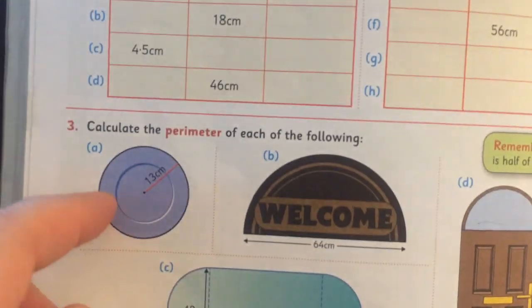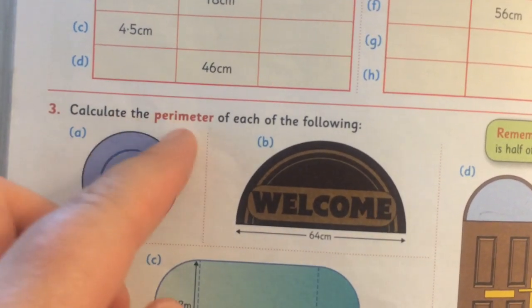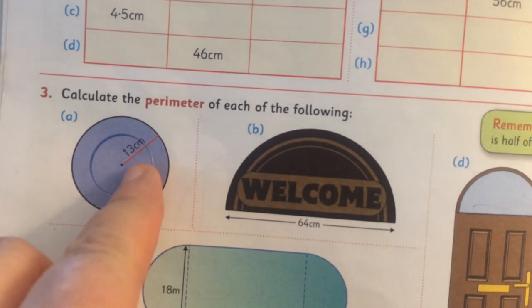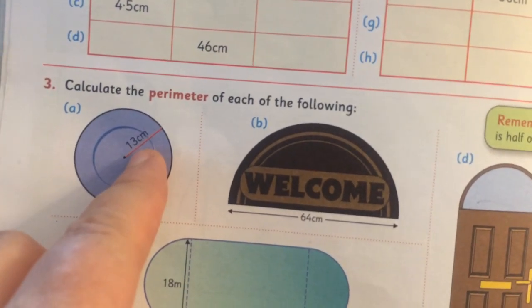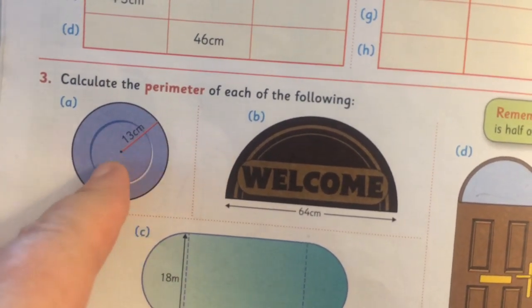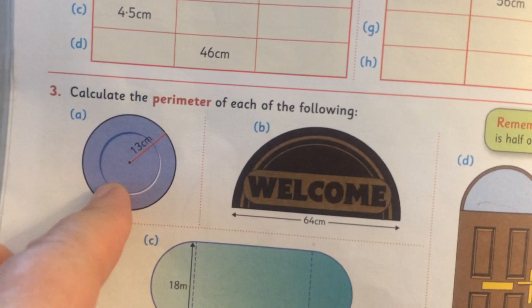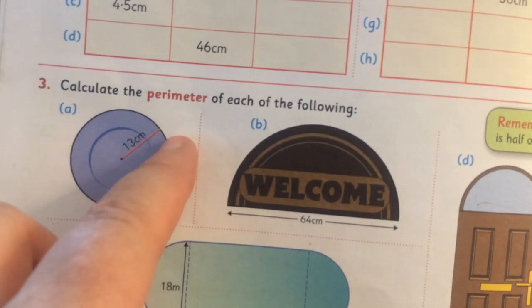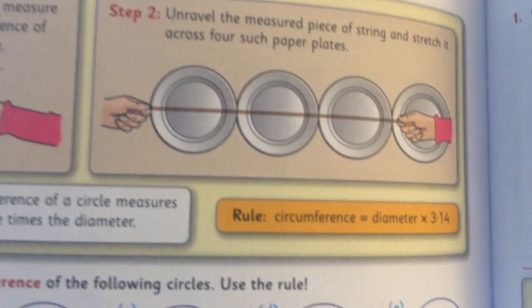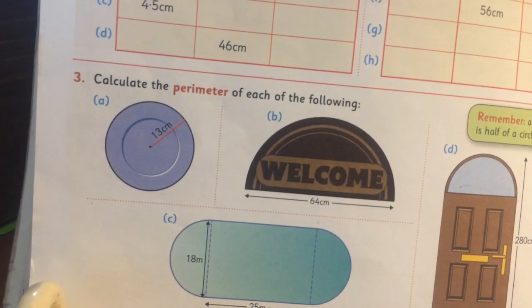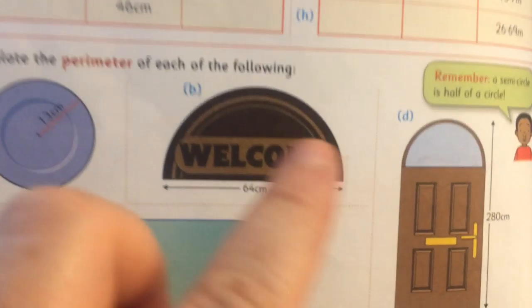Okay, now question 3. Calculate the perimeter of each of the following. So if your radius is 13 centimeters, then your diameter is 26 centimeters, which is double that, and then you multiply it by 3.14. Okay, and that'll give you your circumference.